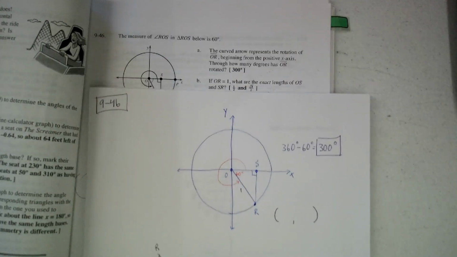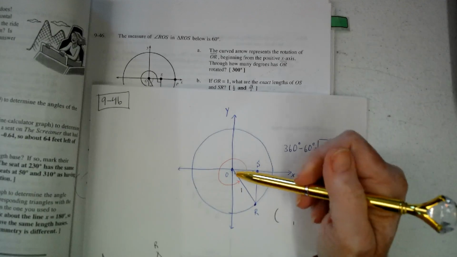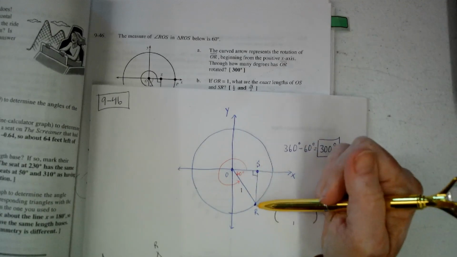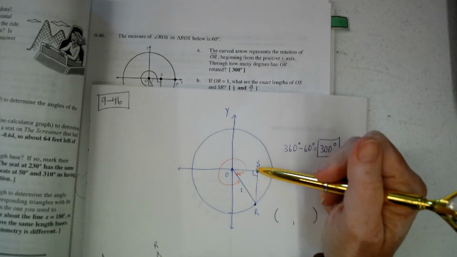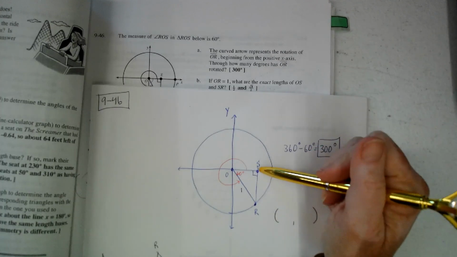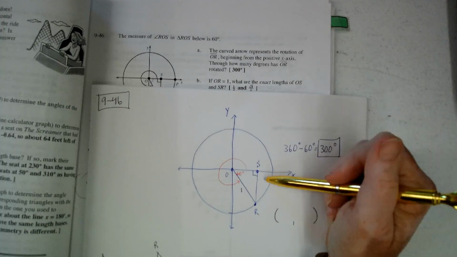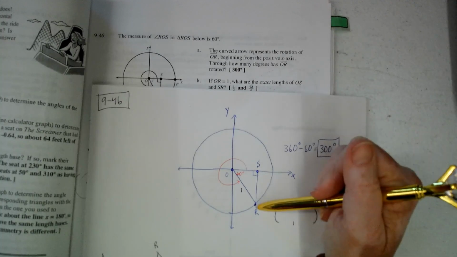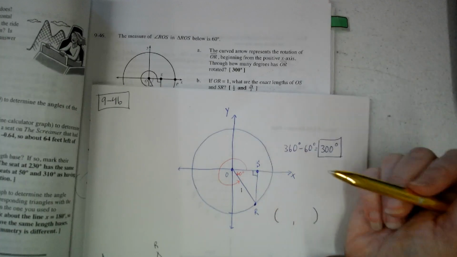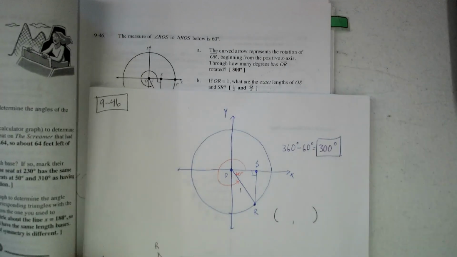Some of you might remember that now that we know this radius is 1, you can use cosine and sine, because we learned that about the Screamer ride. Cosine will give you this OS, and sine will give you SR. You could use that in your calculator, but they want the exact measurements.